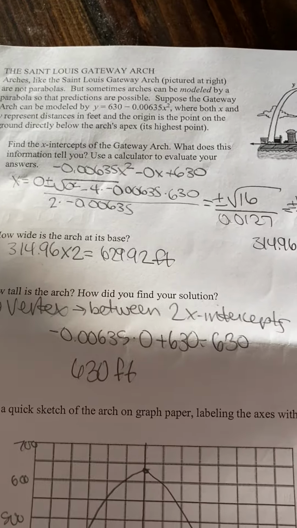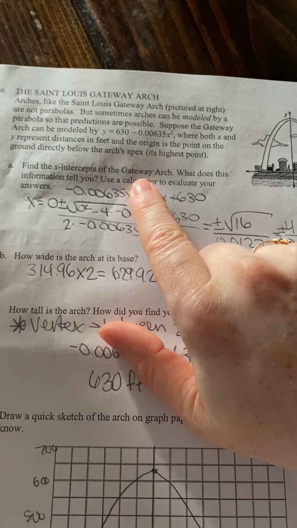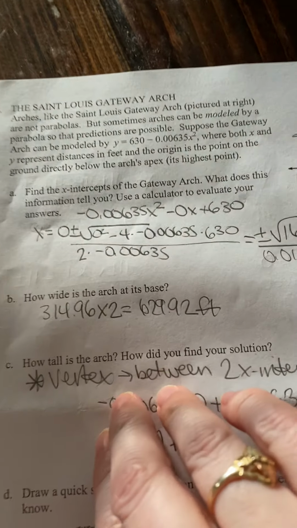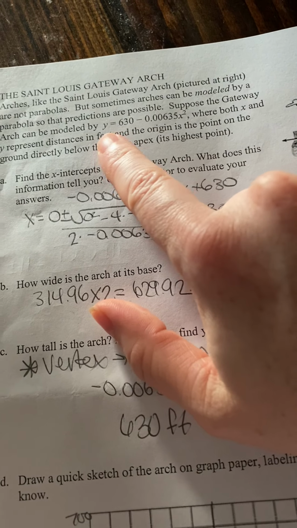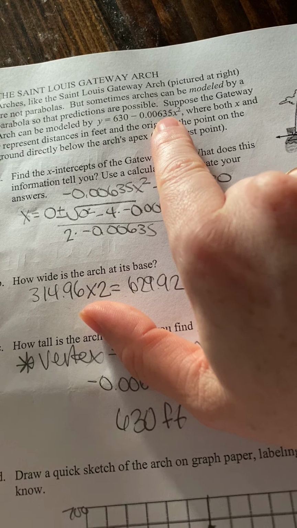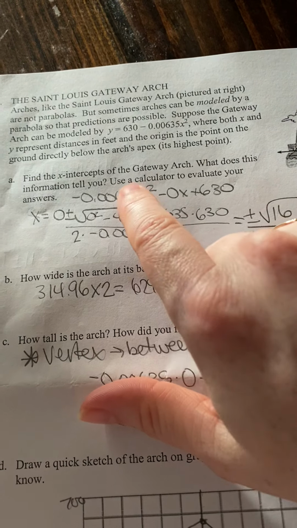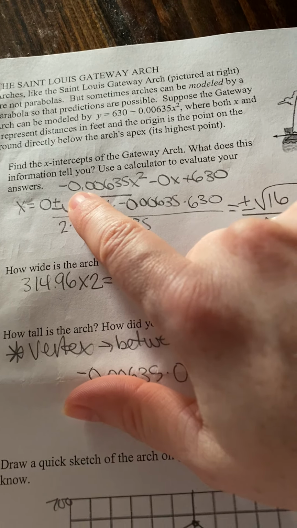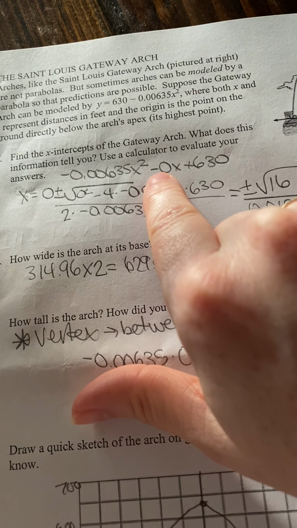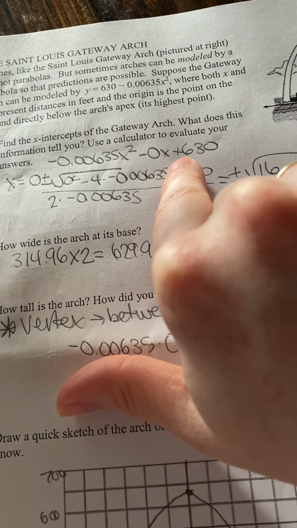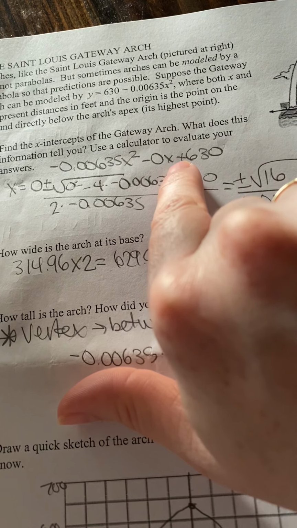Let's flip it over and look at the back. So this is about St. Louis's Arch, and they want us to find how wide it is at the base and how tall it is. So this is the equation that they give us to represent the parabola that we see on the arch. And then minus, there isn't an x term, so you're just going to put minus 0x plus 630. Now you've got your A, your B, your C.